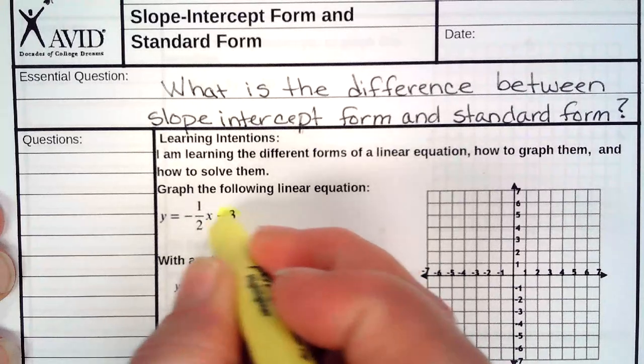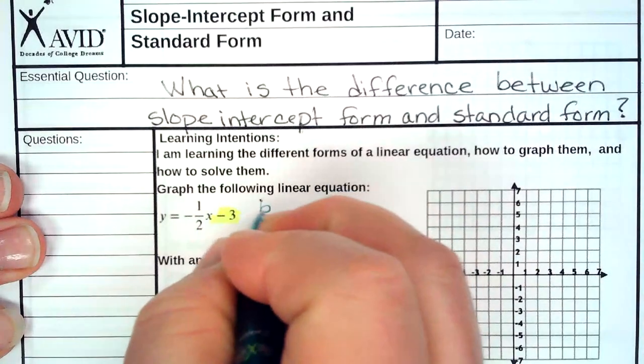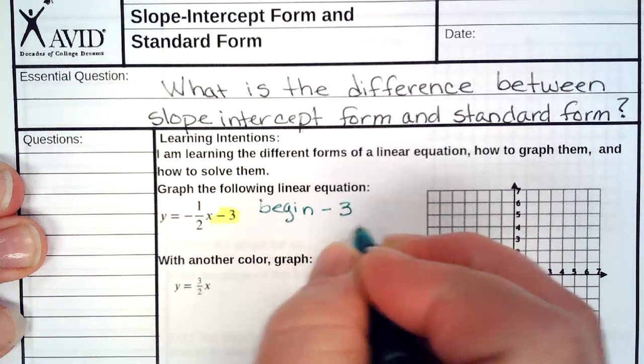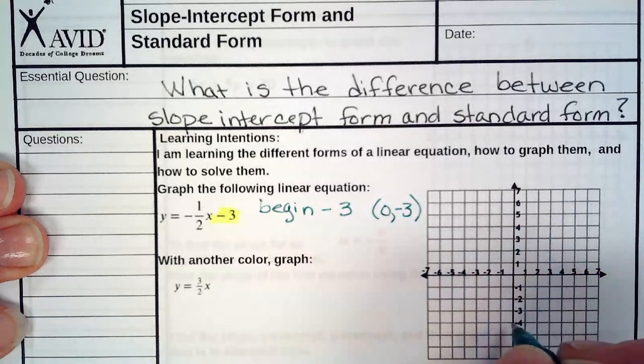So we always begin at the end. So we begin at the point -3, and that's actually 0, -3. It's on your y-axis.